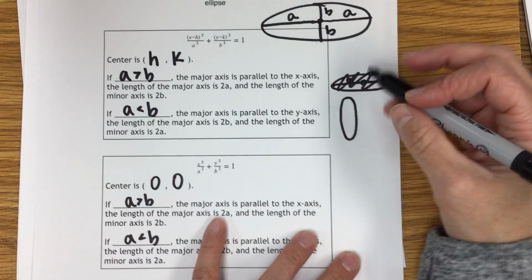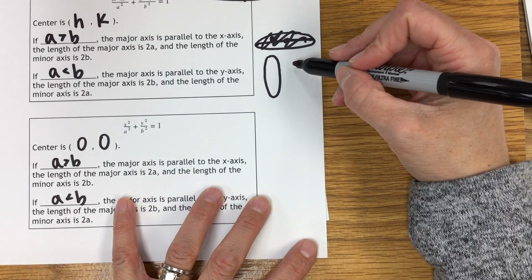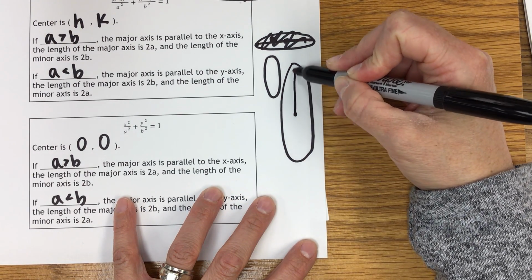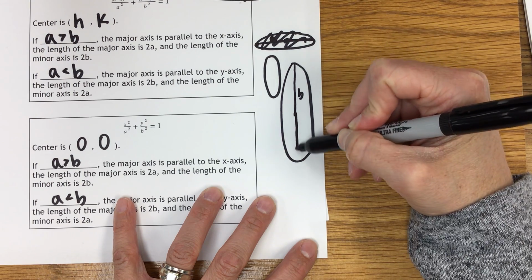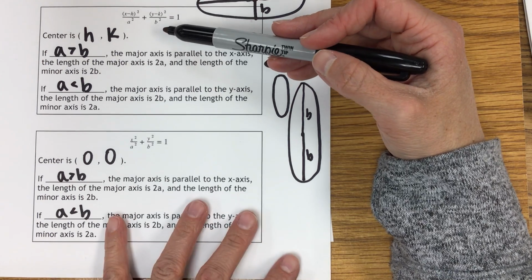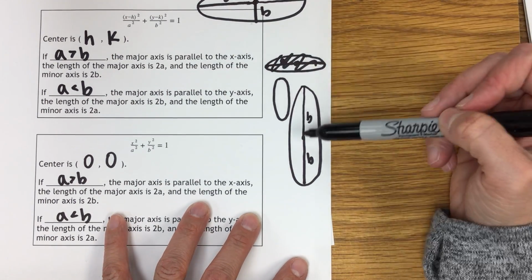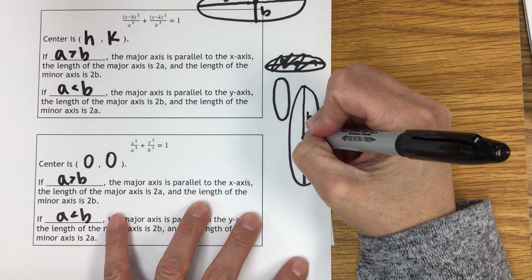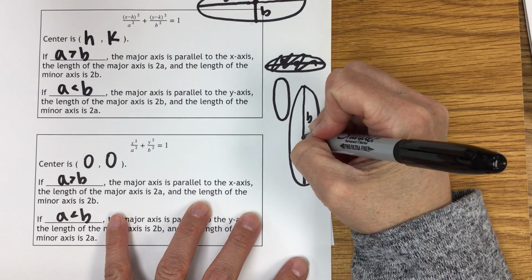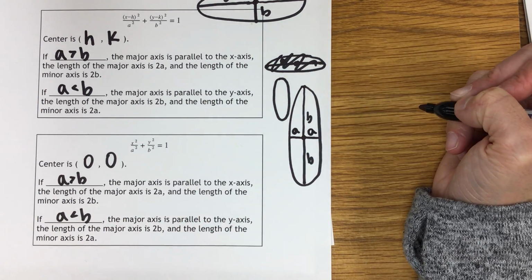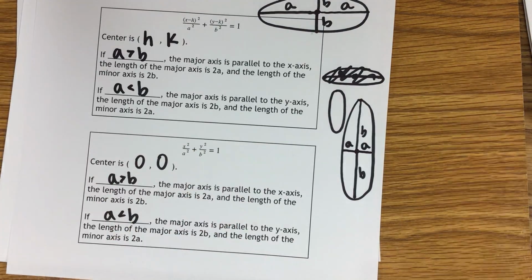And that holds true here when you have it more up and down. Basically, you take the number underneath the y, square root it, and that's the height from the center to the top and the center to the bottom. And then the number underneath the x, you'll square root it, and that will be a. Let's try some examples on the back.